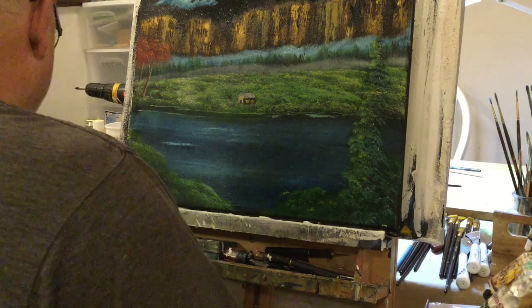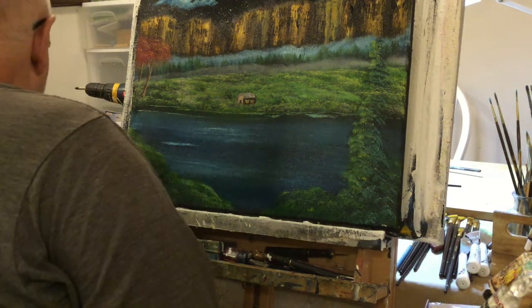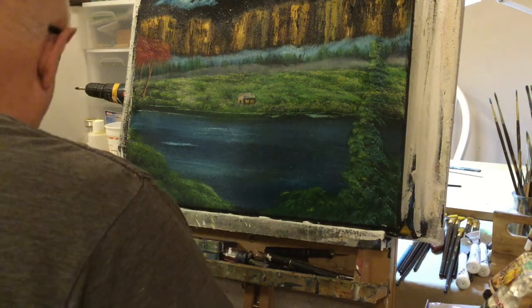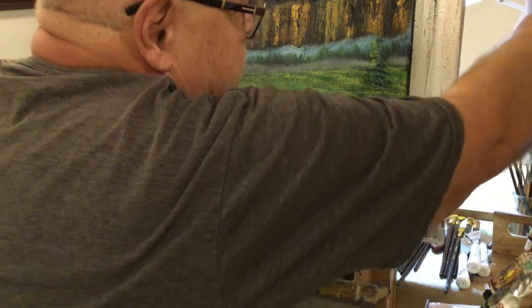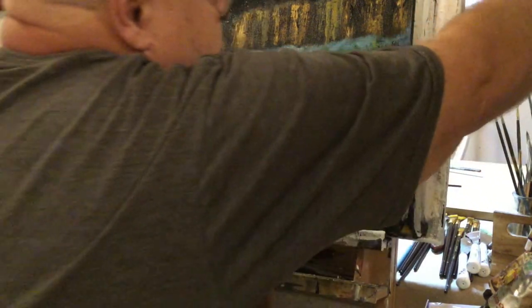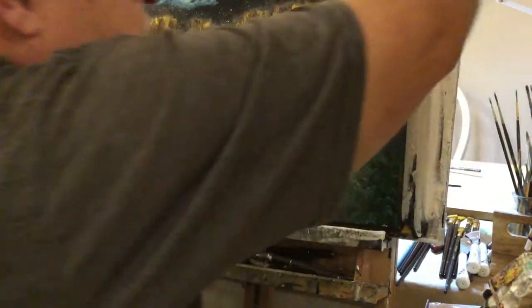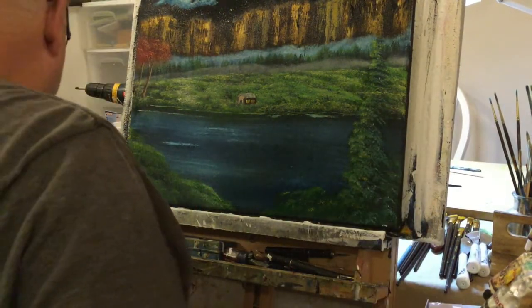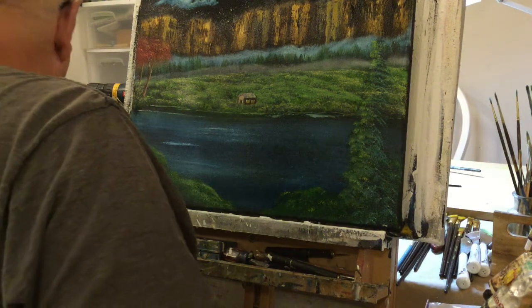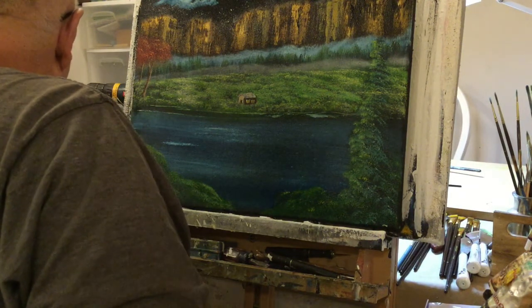All right. I said I wanted to add a chimney. So I don't want to do it, but let's use something smaller, a flat. It's also a Princeton brush. So let's add that. Let's use this alizarin crimson.